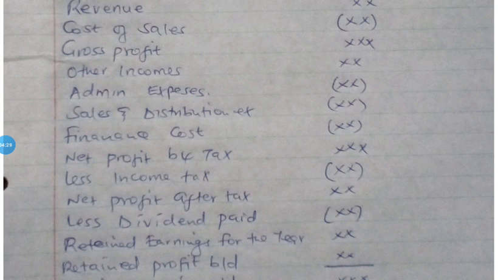When you talk of office rent, you pay office rent because you have premises where you conduct your administration activities, and therefore office rent will fit in administration expenses.